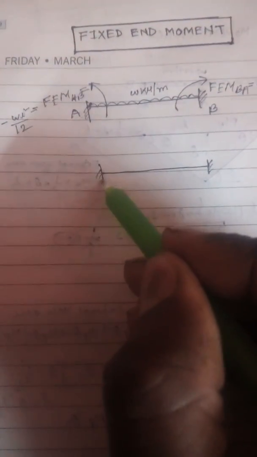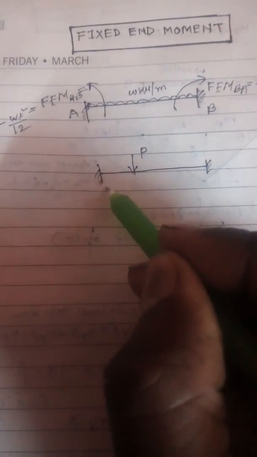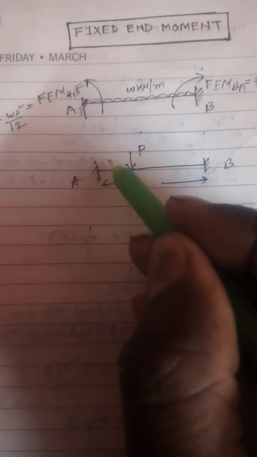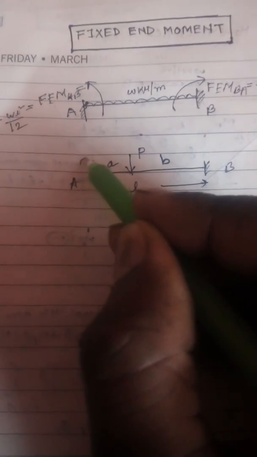Now the second case. Suppose it's a fixed beam having a concentrated load P, but the load is not symmetrical. Suppose the total length of this beam is L, and the load acts at a distance a from point A and a distance b from point B. What will be the value of the fixed end moment in this case?